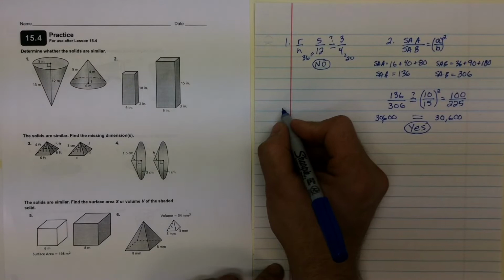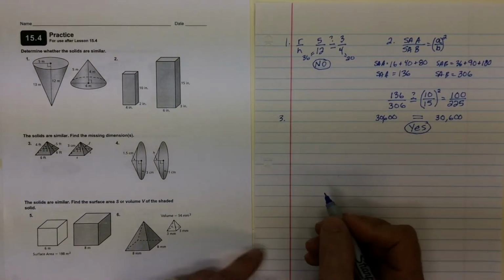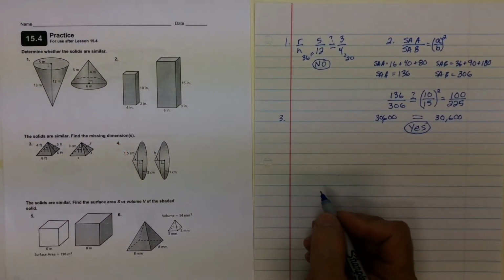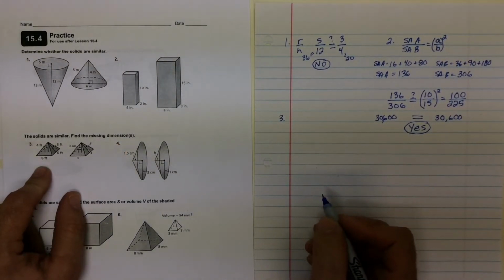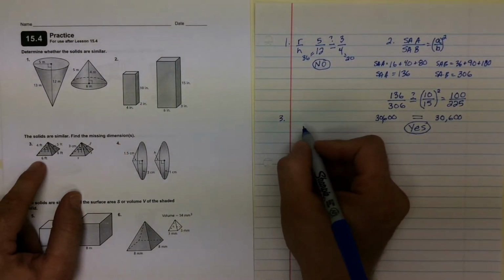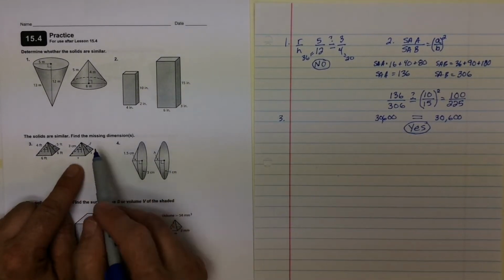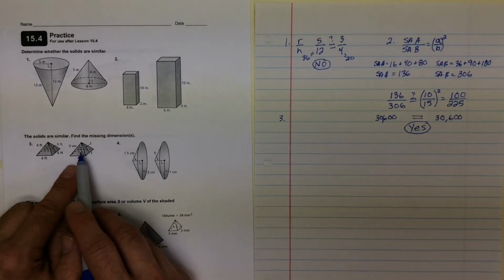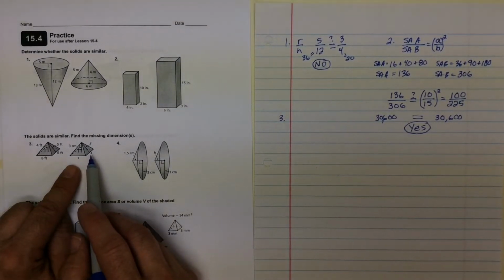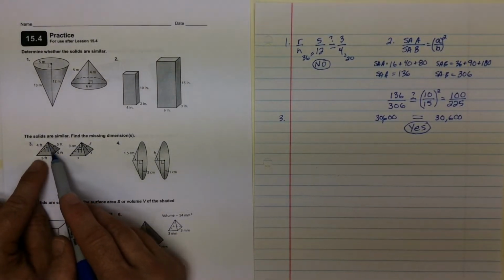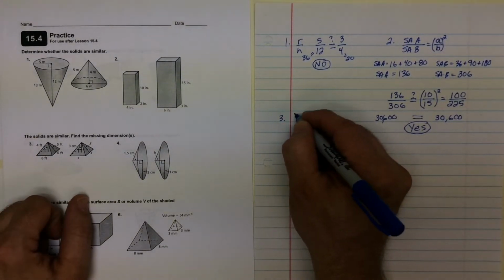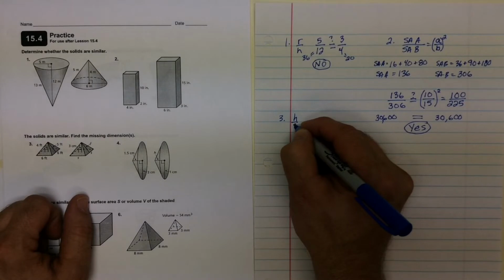Number 3. Let's sneak back up here. These solids are similar. Find the missing dimensions. Well, since we know they're similar, we can just use their linear measures. We have to find the missing dimensions. The length is missing and a side is missing on this. We can't find them both at the same time because we can only have one unknown. So we'll use the height of each of them, and we'll do the side. So height over side is what we're going to do.